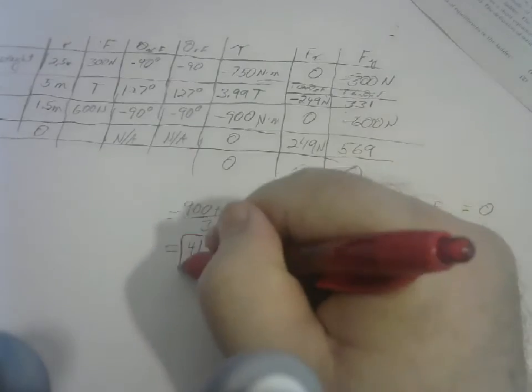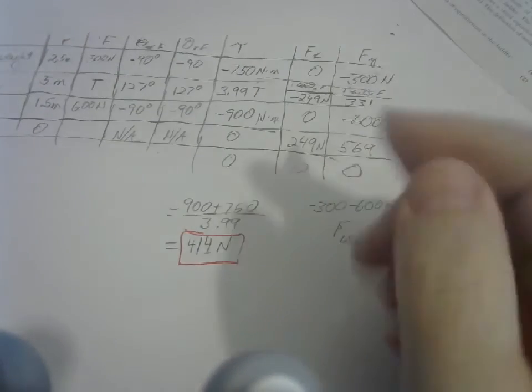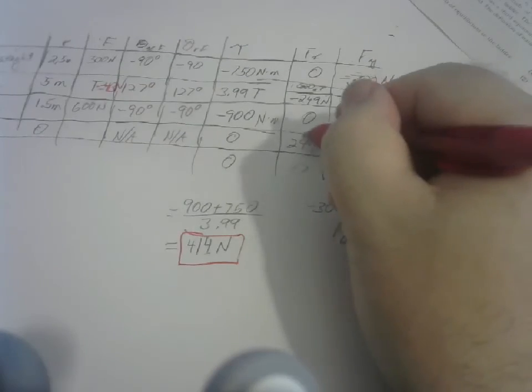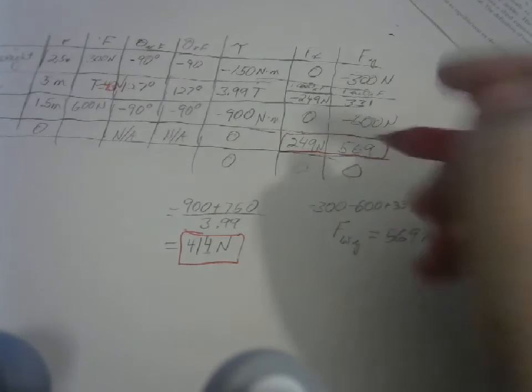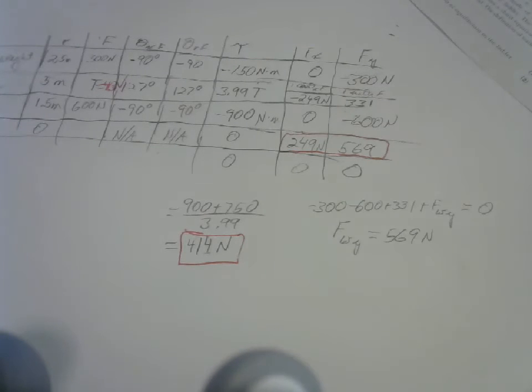So the answers they asked for was the tension in the rope, which goes here, 413 newtons, and the force of the wall in the x component and y direction. They had 570 in the y direction. It's a little bit of a rounding off, but we got the right answer otherwise.